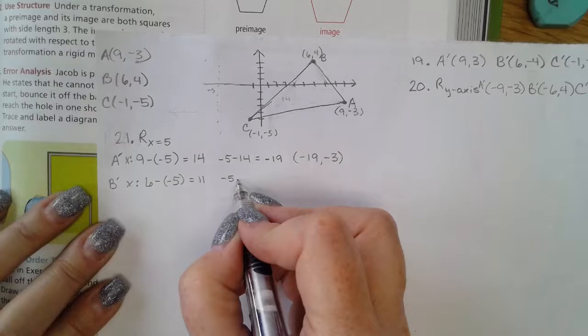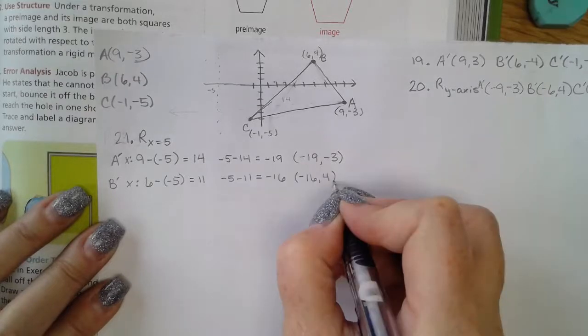And I don't know why I'm writing double negatives like that. I never do. Is what? 4. So that means I'm going to take negative 5 minus 4 and get negative 9. There was your negative 9. And negative 5.